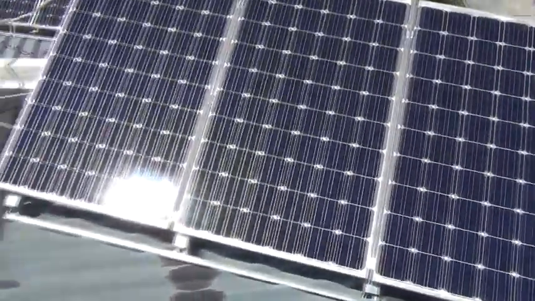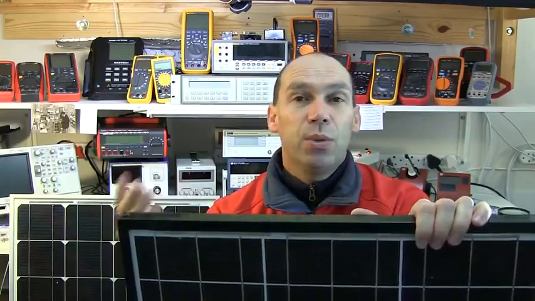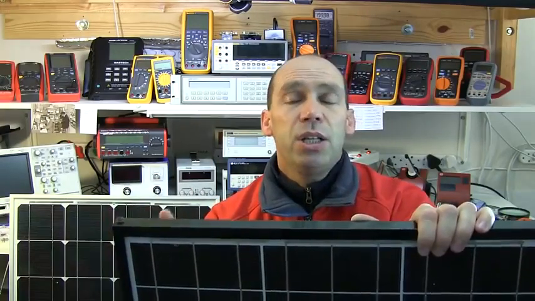You want to know that that investment is going to work for 15, 20, 25 years. Because you're potentially only going to see a return on your investment in anything from 7 to 15 years. So if those panels are only going to last for 5 years, you're going to be in trouble. So these are the things to look out for.